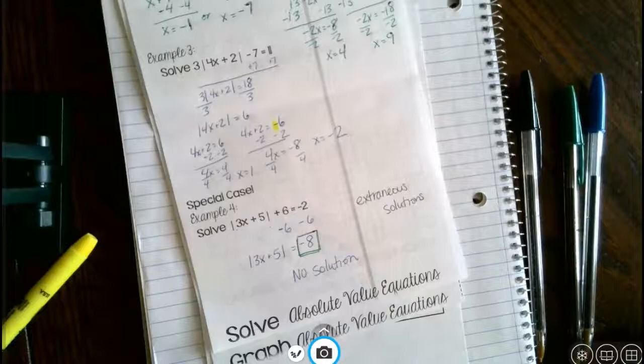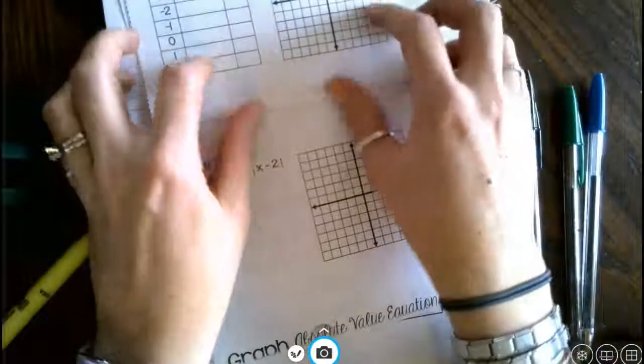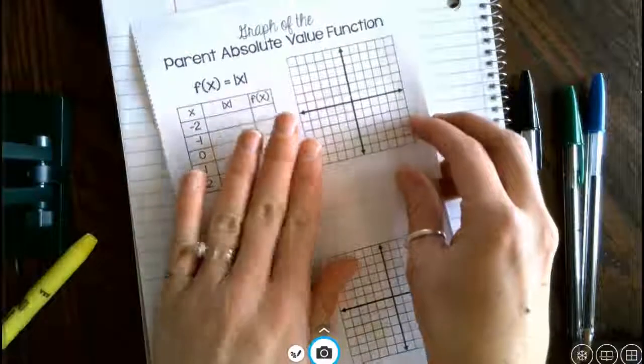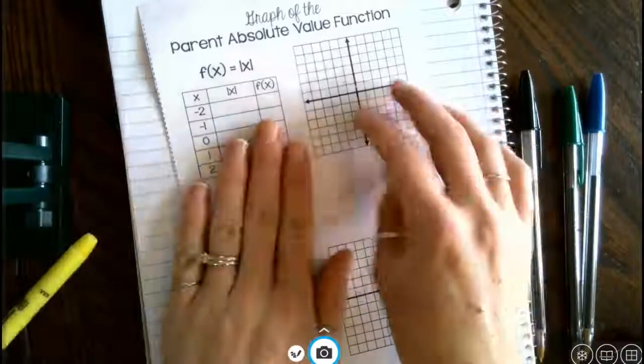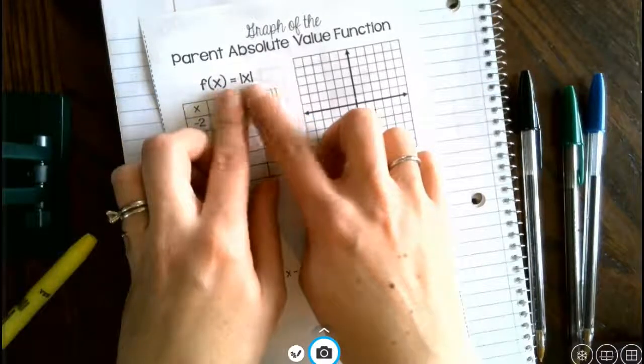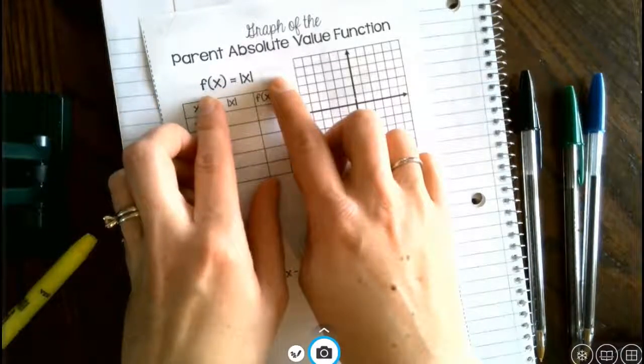So now we're going to go ahead and graph our absolute value function, and we're always going to start by graphing the parent function. And that word, the parent function, is really going to come into play here a lot this semester and next semester and in the future. Okay, so here we go. Here's our parent function. So parent function just means nothing else is happening. It's the most simple form of the function that we can deal with.